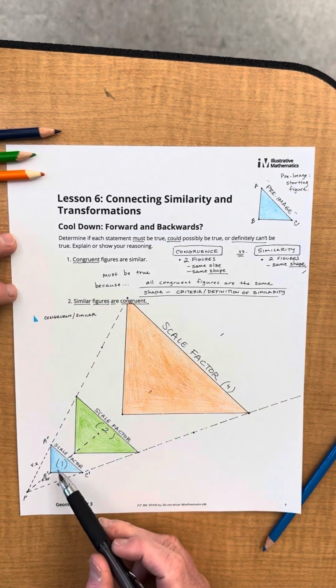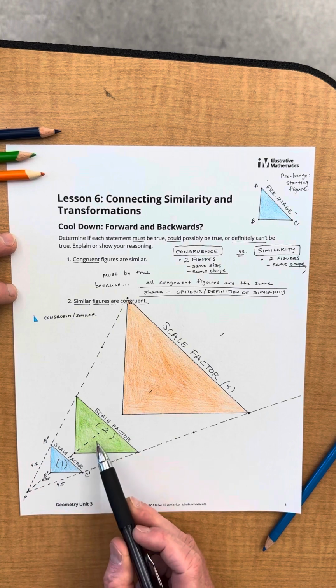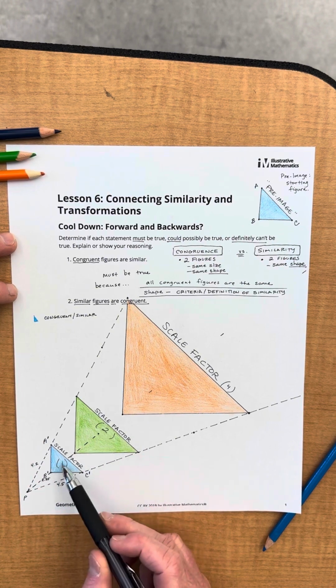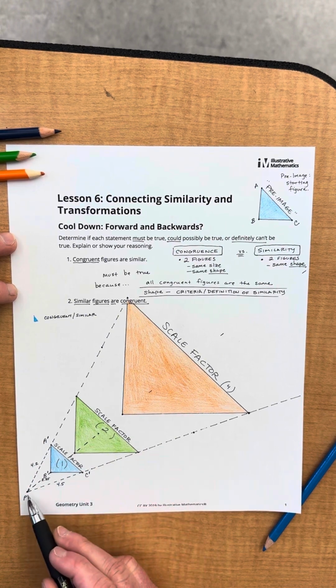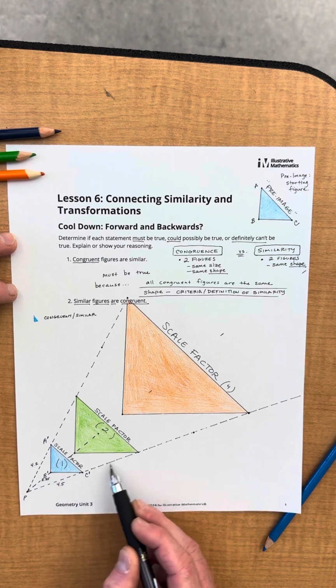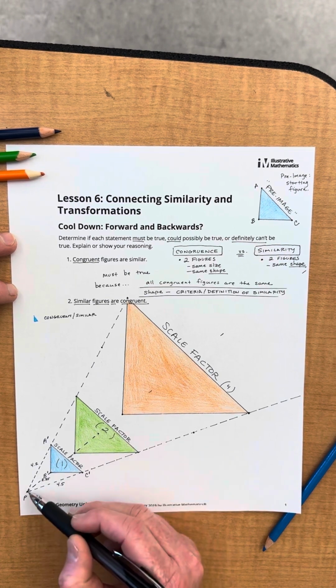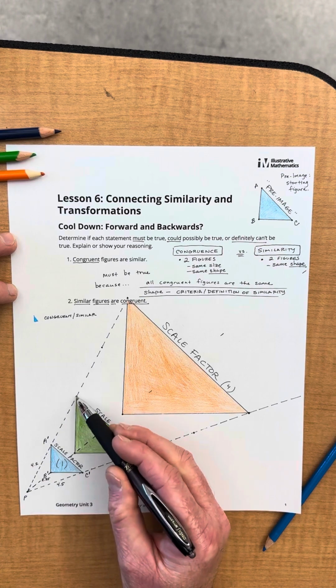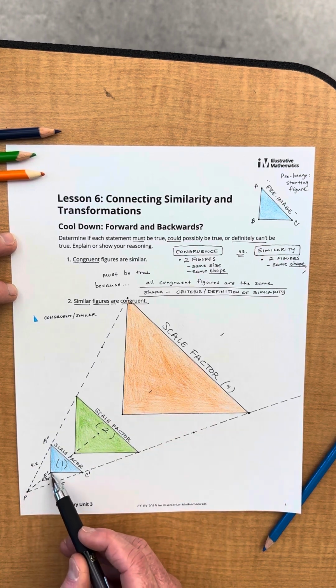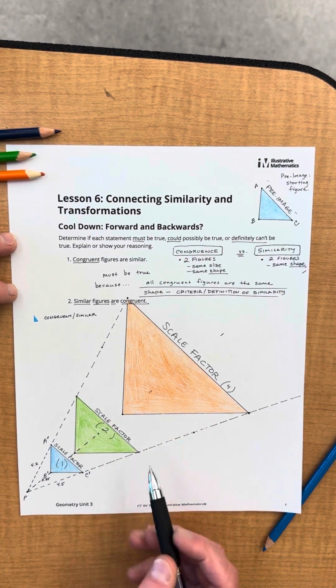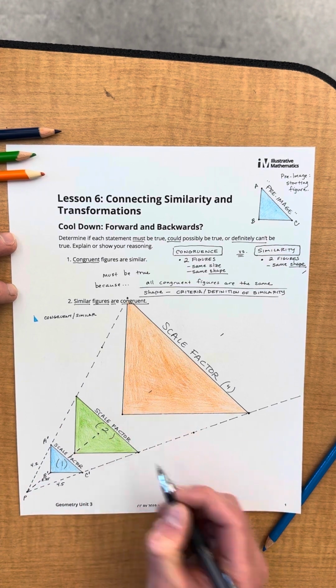Now what I did on your picture here is I made the green one twice as big as the blue one. I just measured and then doubled that, measured and doubled that, measured and doubled that to get my new points.